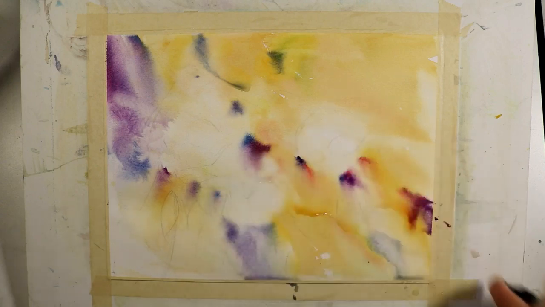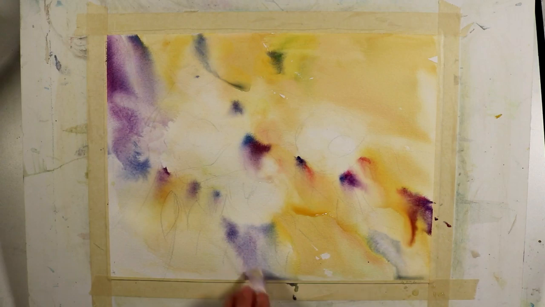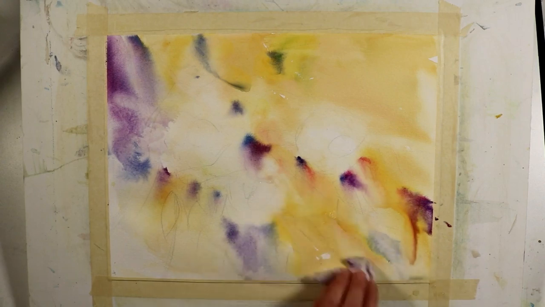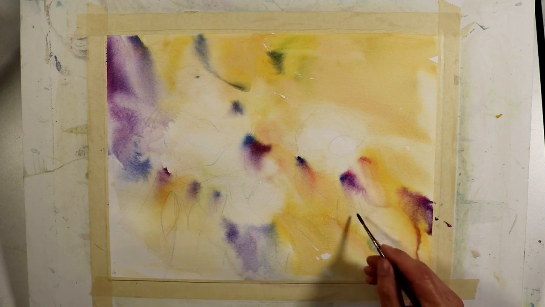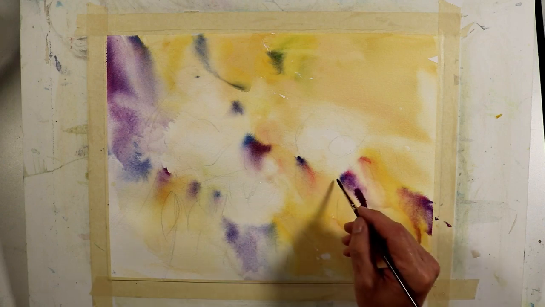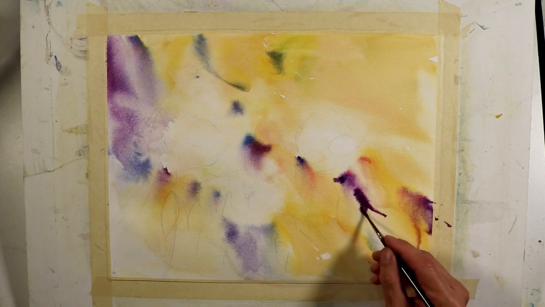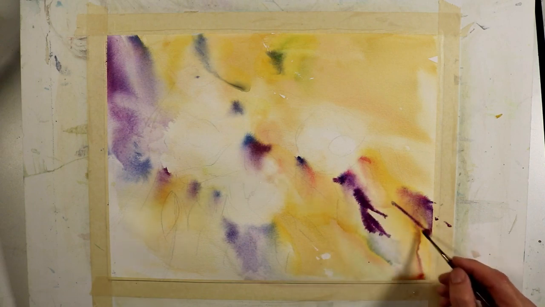And as I build my composition here, I'll start making some of these smaller marks, and I'll start to define some of the leafy shapes and start to define some of the linear shapes that are moving through here. A lot of this is coming from my imagination. But as I make a mark, it's normally for a specific reason that I'm making that mark.